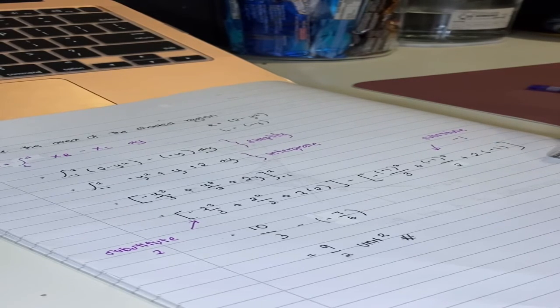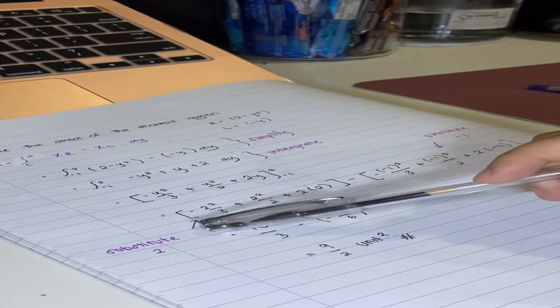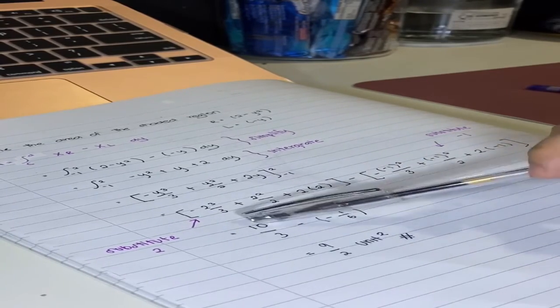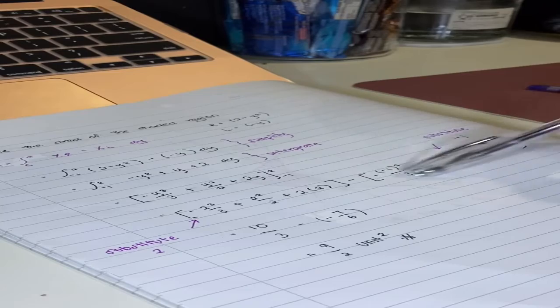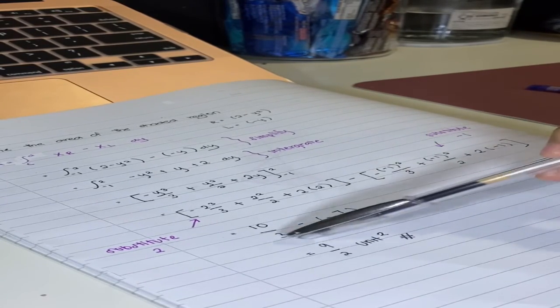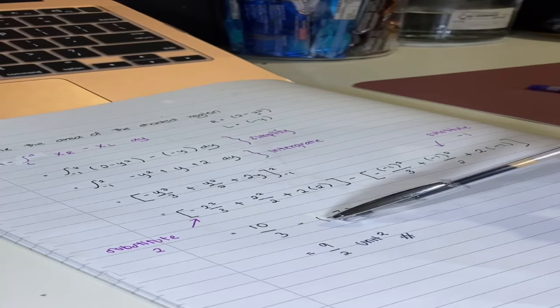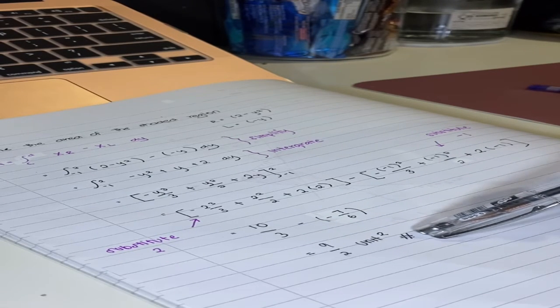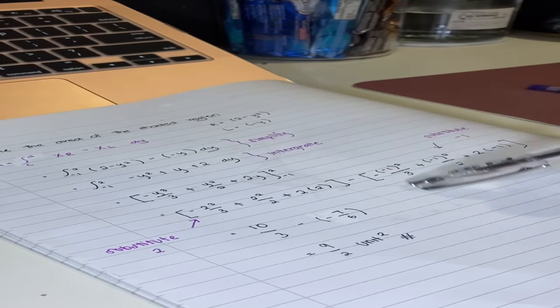And after we calculate this, we will get 10 over 3, and after we calculate this, we will get negative 7 over 6. And then calculate this, we will get 9 over 2 unit square. So this is the final answer for this question.